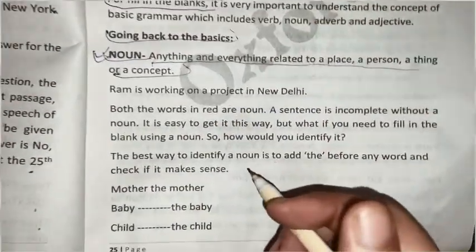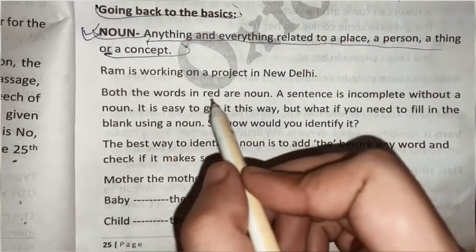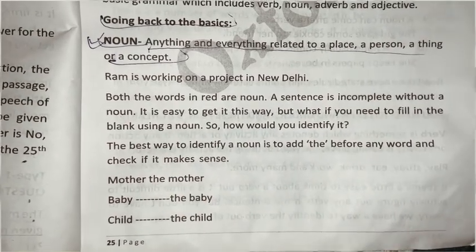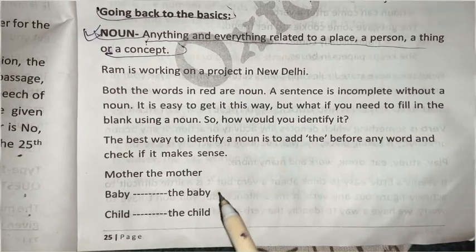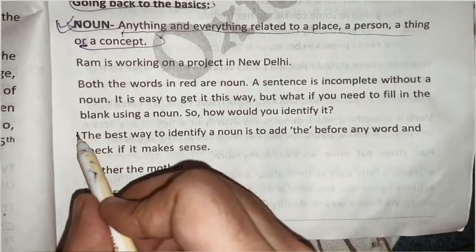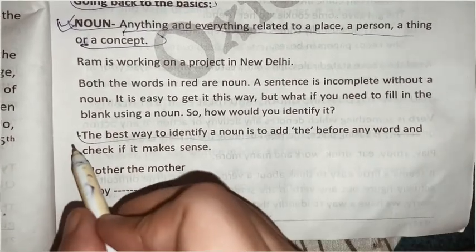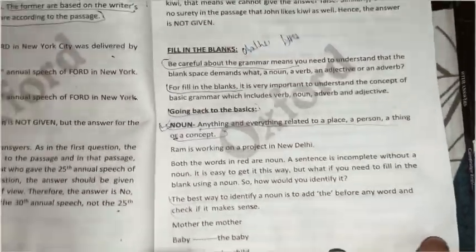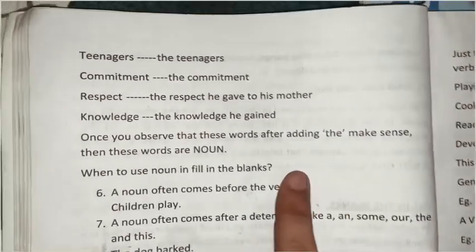A sentence is incomplete without a noun. It is easy to get it this way, but what if you need to fill the blank using a noun? How would you identify it? The best way to identify a noun is to add 'the' before any word and check if it makes sense. If it makes sense, then surely it is a noun. Mother, the mother. Baby, the baby. Child, the child. And commitment, the commitment.